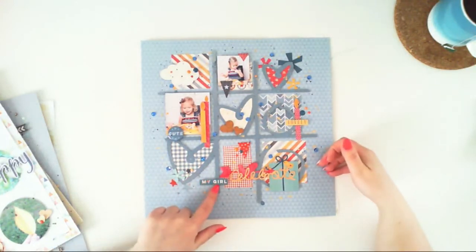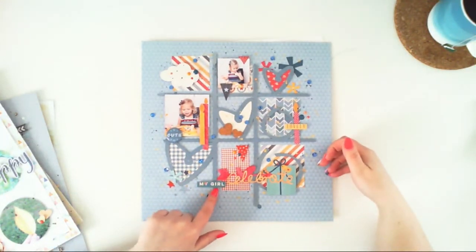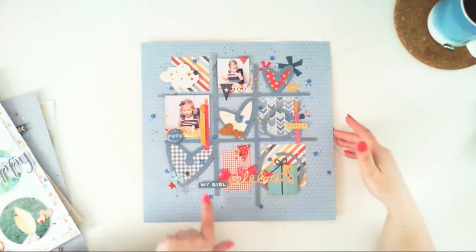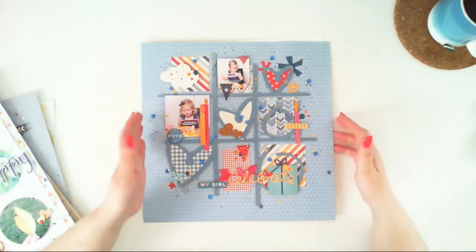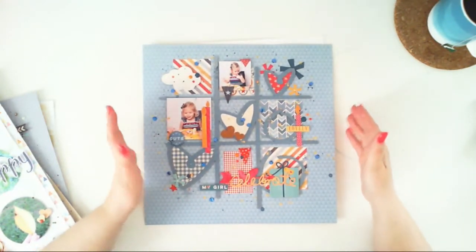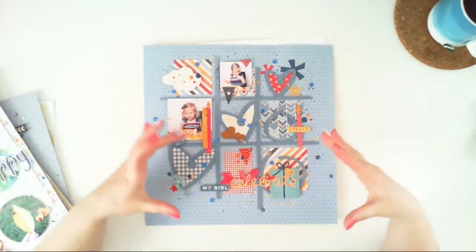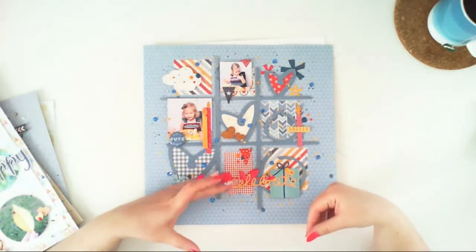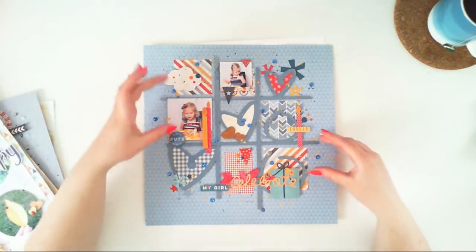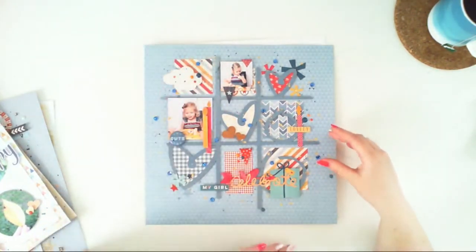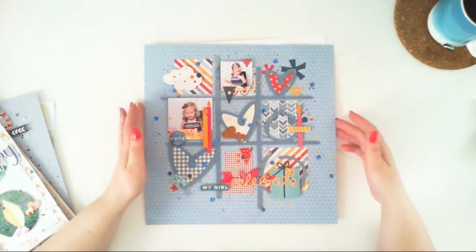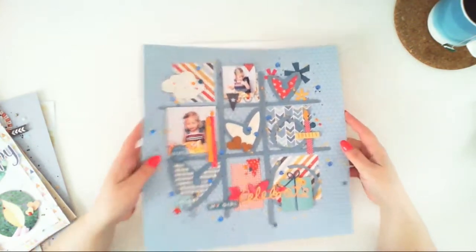And here is, I would say, a classical grid design, but made in a funny way. I use this, what is this? I think in English it's tic-tac-toe, but with hearts and circles. This is a cut file from some store, I don't remember which, and I use it to create a grid, and I filled the spaces with designs, pictures with embellishments. So as you can see, it's a classical grid, very simple and very graphic, but in this fun way using tic-tac-toe.